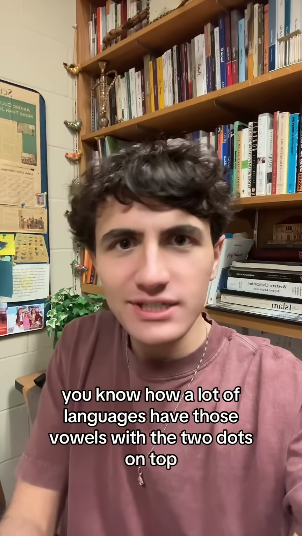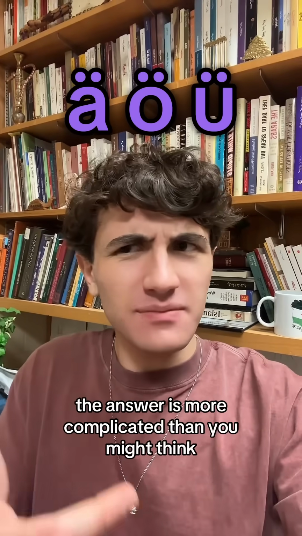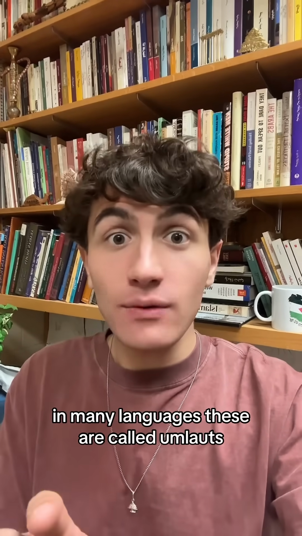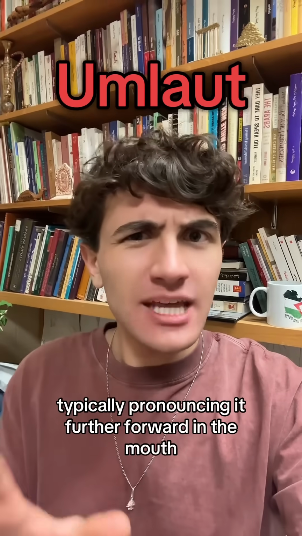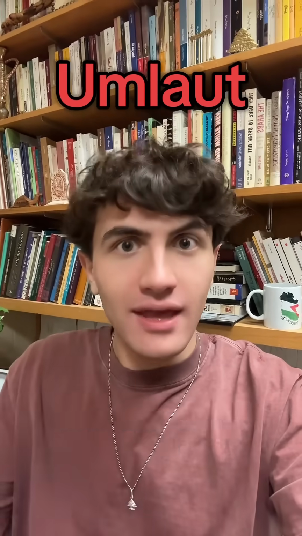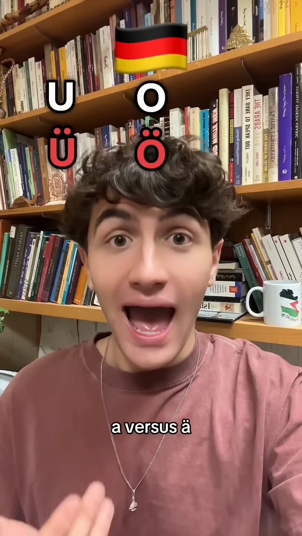You know how a lot of languages have those vowels with the two dots on top? What are those? The answer is more complicated than you might think. In many languages, these are called umlauts, which is when you take a vowel and modify its sound, typically pronouncing it farther forward in the mouth. In German, for example, there's U versus Ü, O versus Ö, A versus Ä.